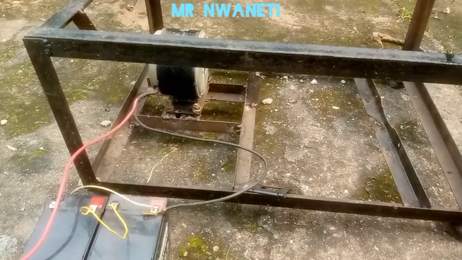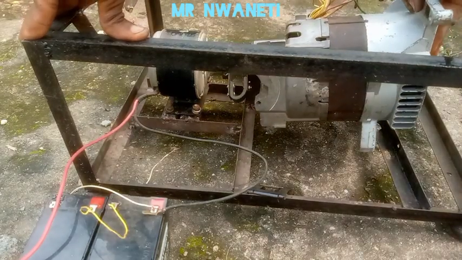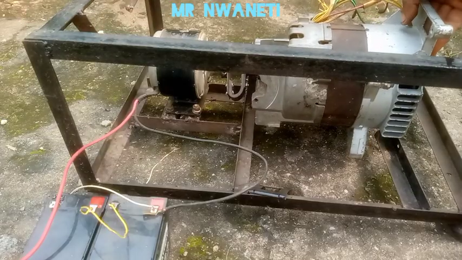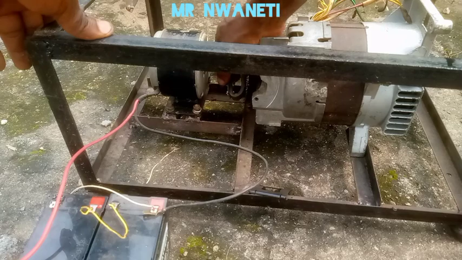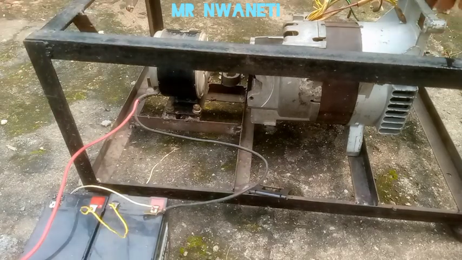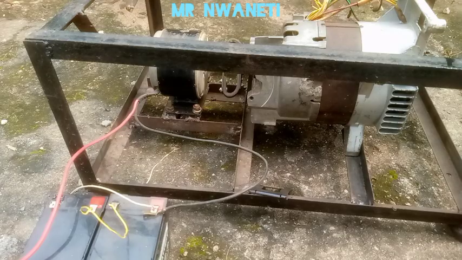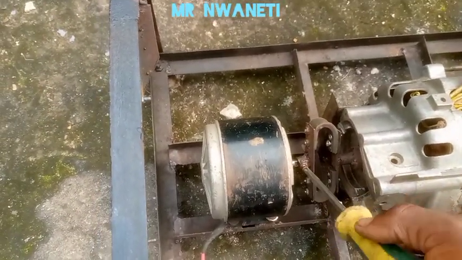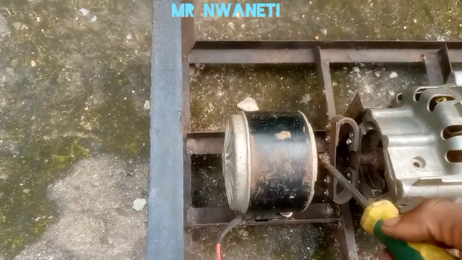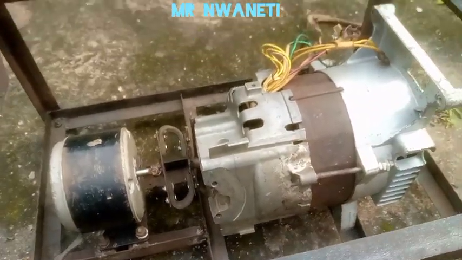So now let me couple the generator. So now let me tighten here again.